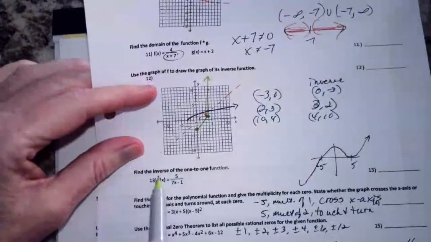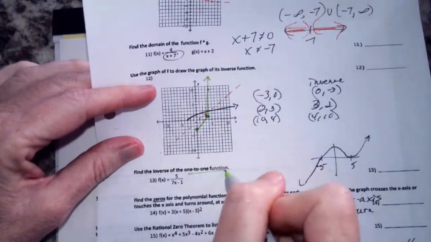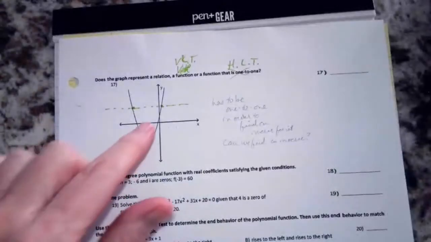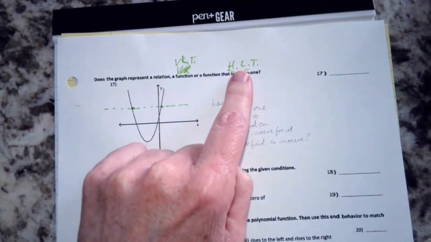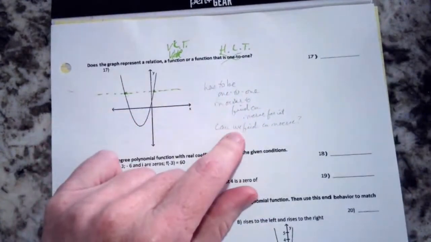Let's go back to where we found the inverse, number 13. Find the inverse of the one-to-one function. They assure you it is a one-to-one function, therefore you can find the inverse. So in order to be able to find the inverse, you have to be a one-to-one. You have to pass the horizontal line test. So look what I've written here after looking at the final.